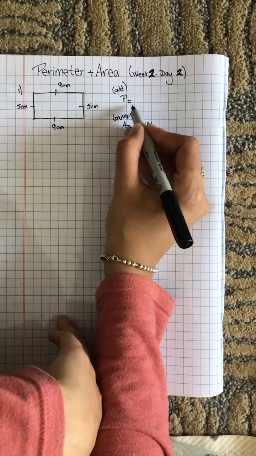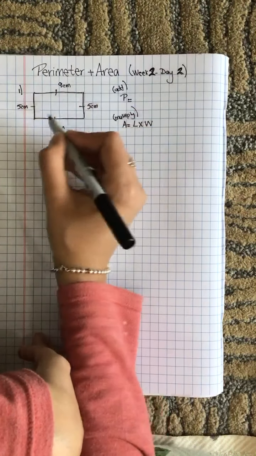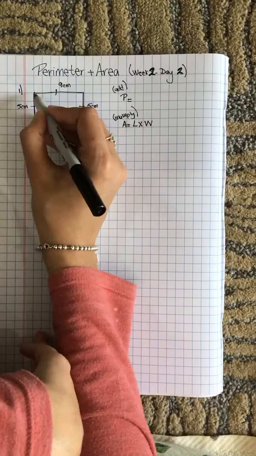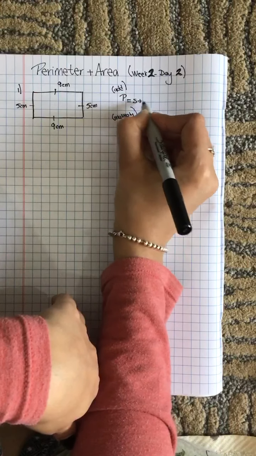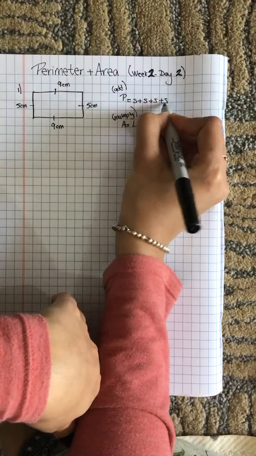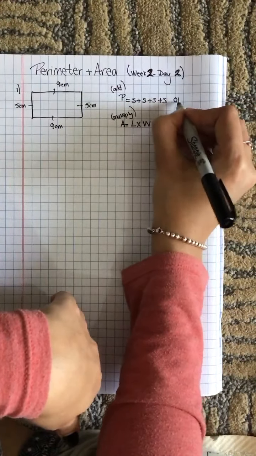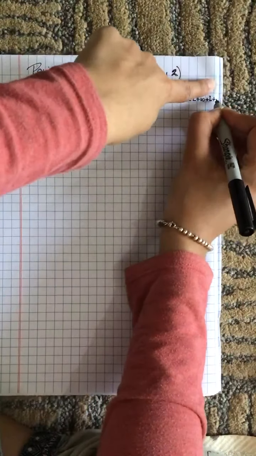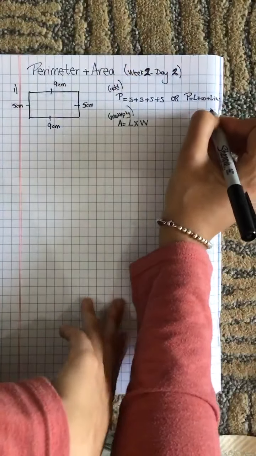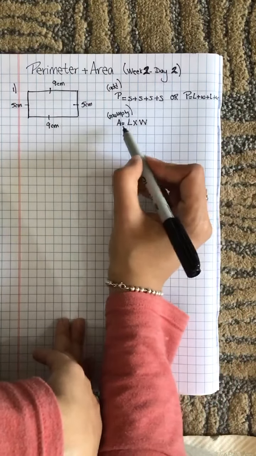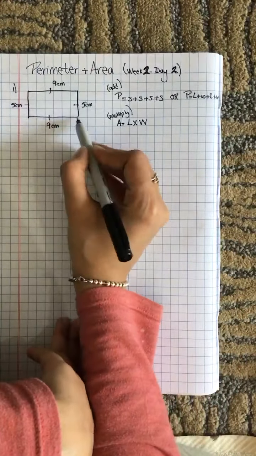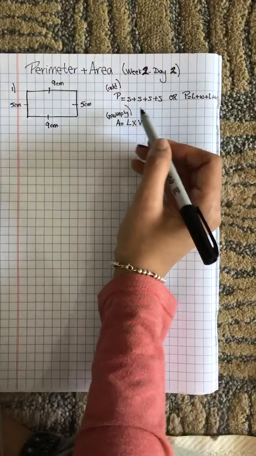Now for perimeter, it's not multiplying, you're adding. You're adding the length and the width and the length and the width. I know in my video I said side plus side, so you can either say side plus side plus side plus side, or you could say perimeter is equal to length plus width plus length plus width. There's a little W there, okay? It's up to you, whatever makes sense to you. Maybe since you know length and width from area, it's easier for you to memorize perimeter as length plus width plus length plus width. Whatever is easier for you.